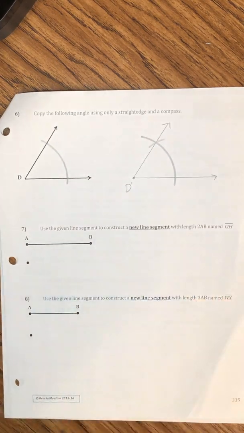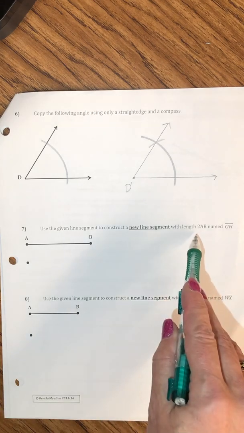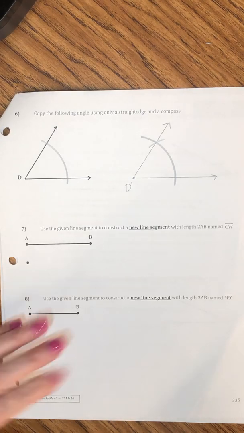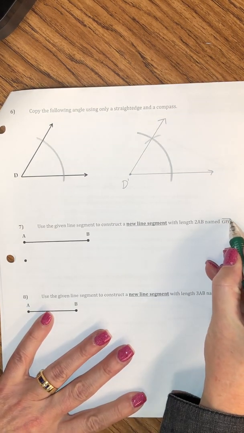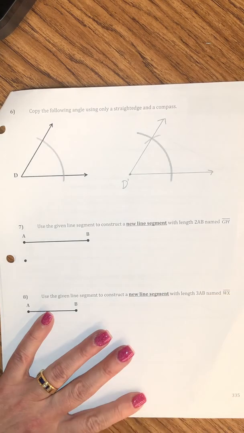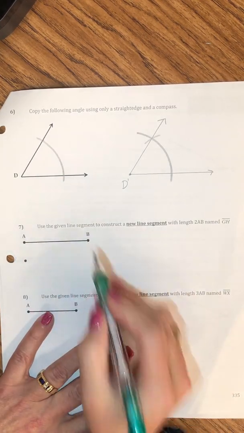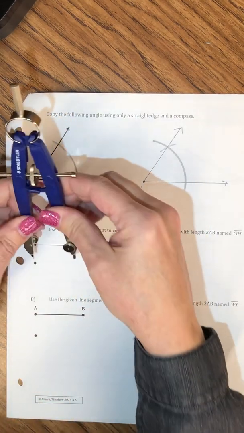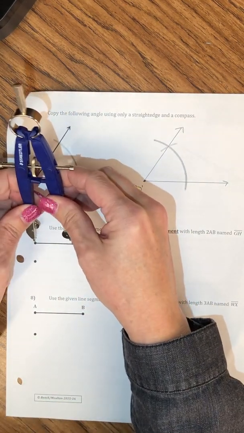Okay, now we want to create a new line segment that is 2AB. That means twice AB, and we're going to name it segment GH. So this symbol right there means segment GH. Okay, so I want it to be twice this length now. So let's talk about how we would do that. So again, we're going to do the same thing we did before, where we measure the distance from A to B.